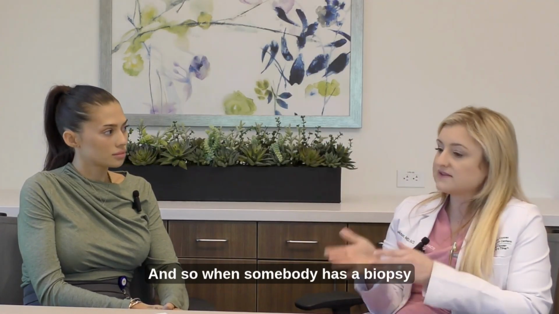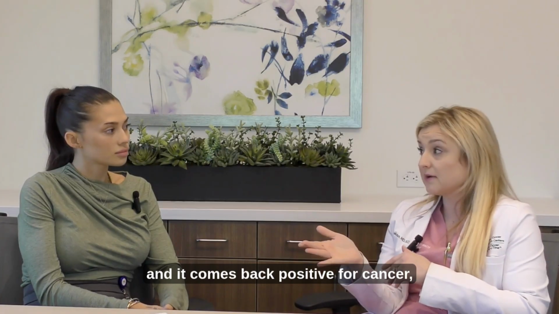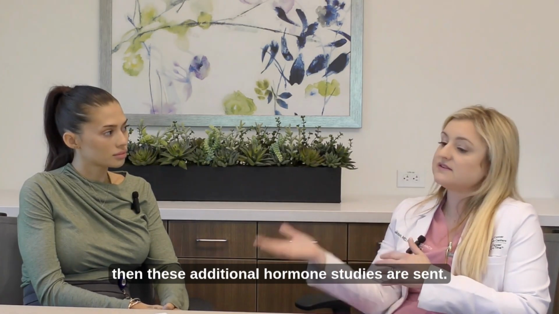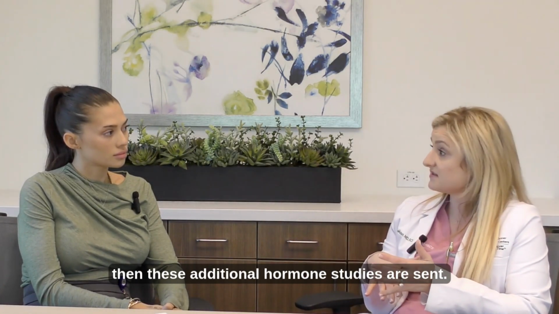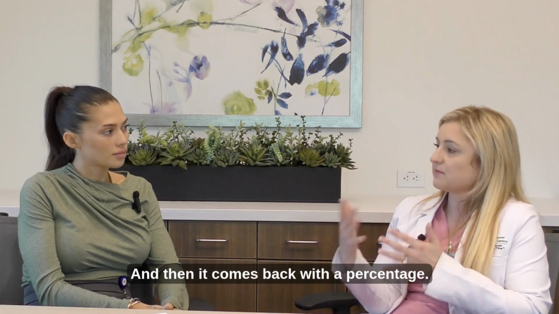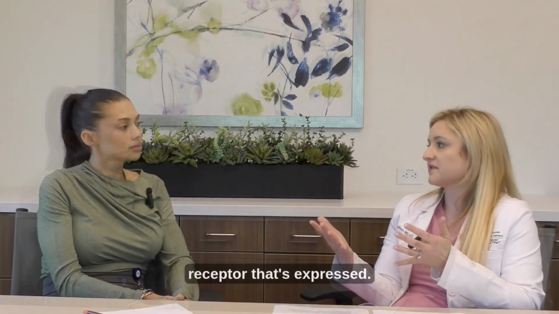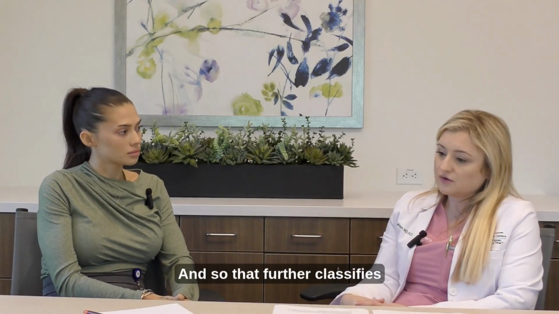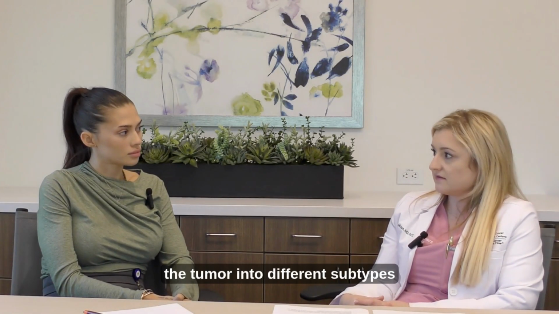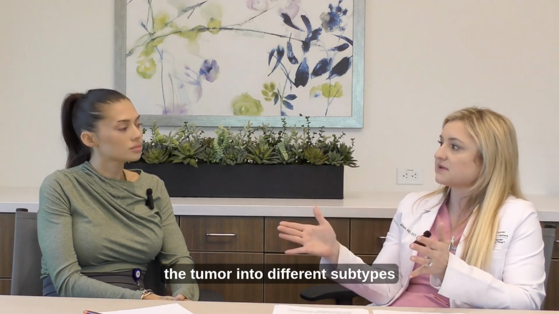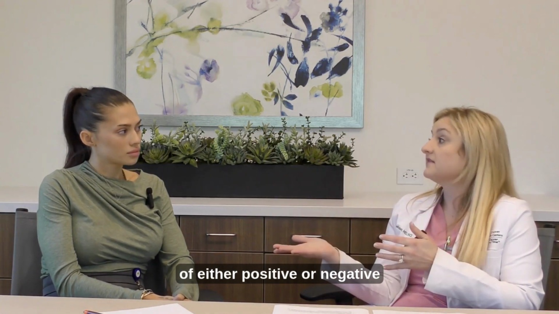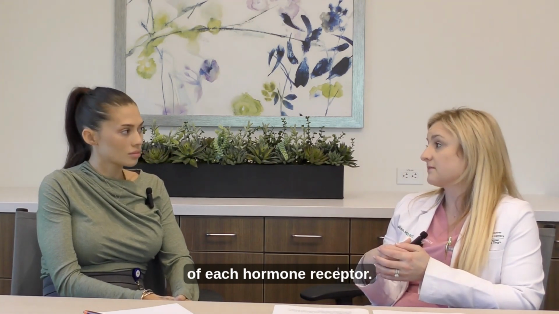And so when somebody has a biopsy and it comes back positive for cancer, then these additional hormone studies are sent. And then it comes back with a percentage or an amount of that hormone receptor that's expressed. And so that further classifies the tumor into different subtypes of either positive or negative of each hormone receptor.